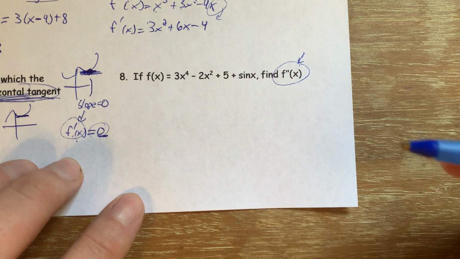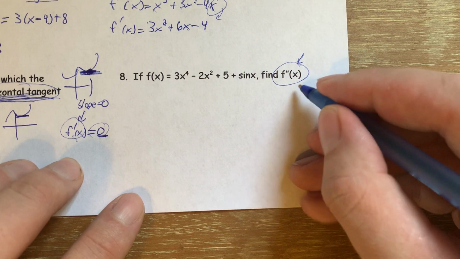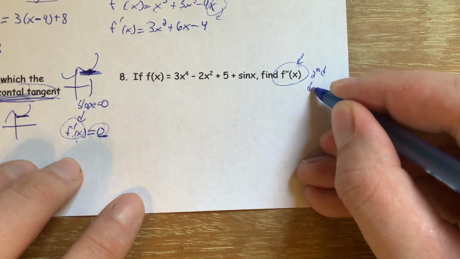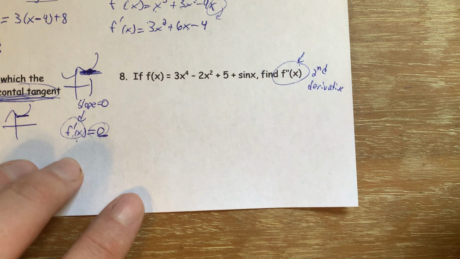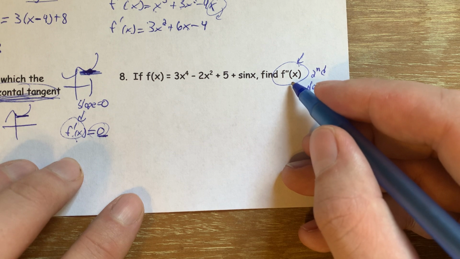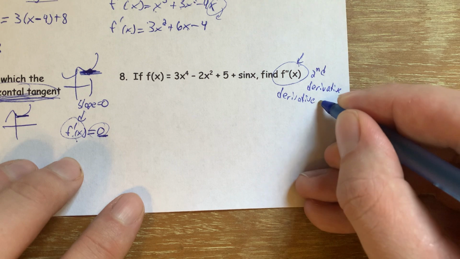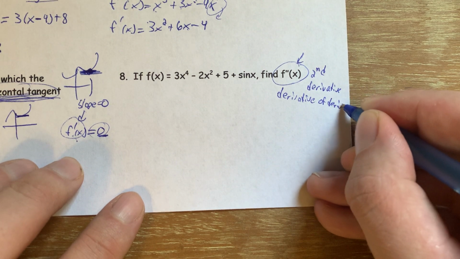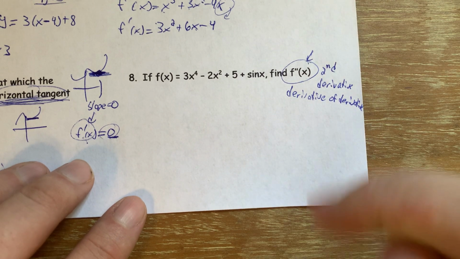All right, here is a new skill. Look at this closely. What's different about this? You may notice it has f prime prime of x. This is the second derivative. We'll talk more about what the second derivative means later, but it just means you do the derivative twice. It's the derivative of the derivative. You just do the derivative twice. It's the slope of the slopes, which is weird.